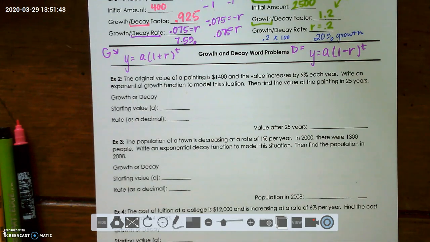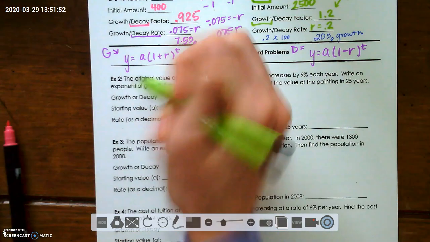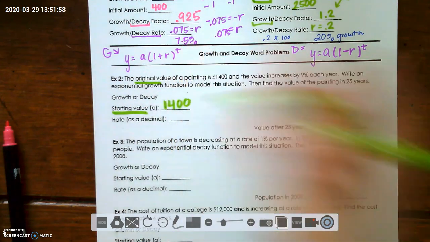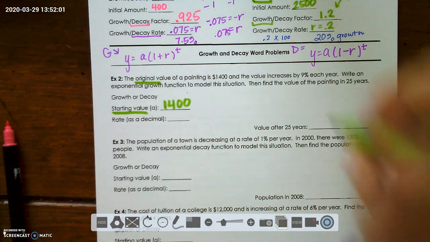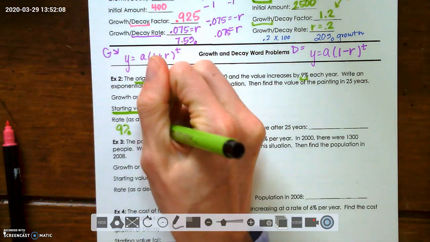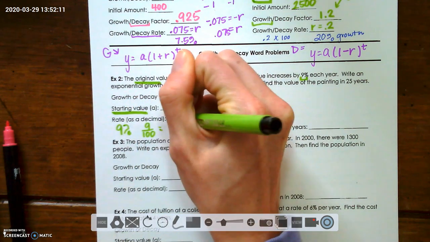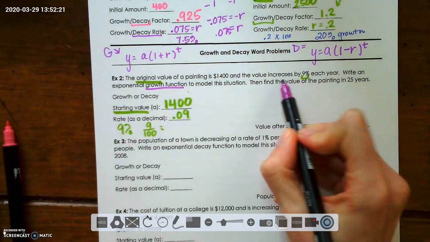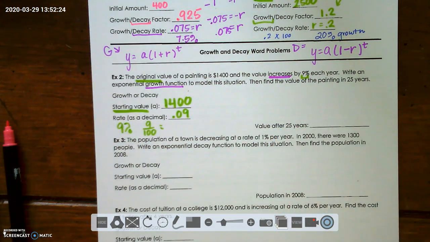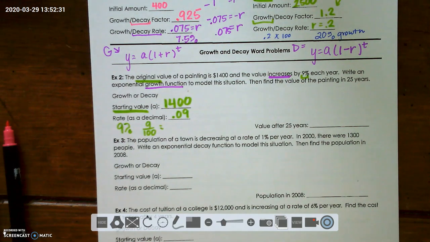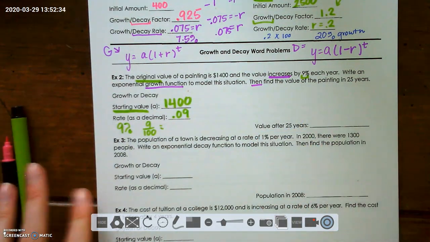All right, the original value of a painting is $1,400. So original value is our starting amount. So I'm just going to go ahead and put 1,400 in here. And the value increases by 9% each year. Well, 9%, to convert that to a decimal, I'm going to do 9 divided by 100, which gives me 0.09 for my rate. Write an exponential growth function. Now, they didn't even need to say that because they said the value is increasing. Okay, so right there with that word increase, I would know to pick the growth model. Write a growth model, then find the value of the painting in 25 years.